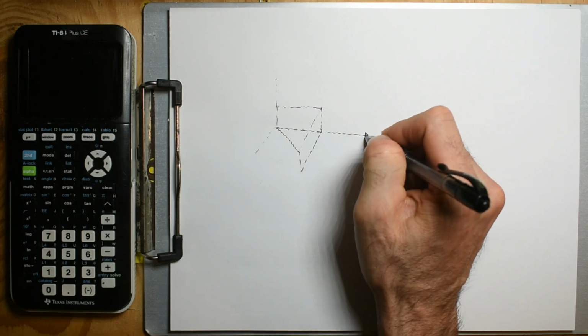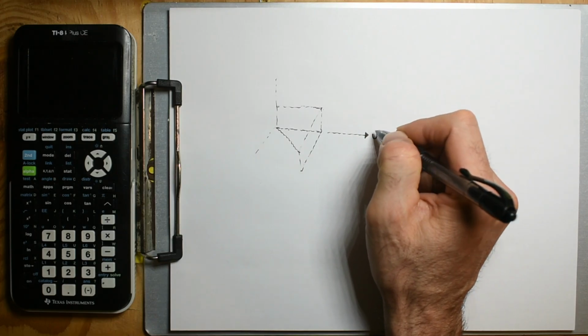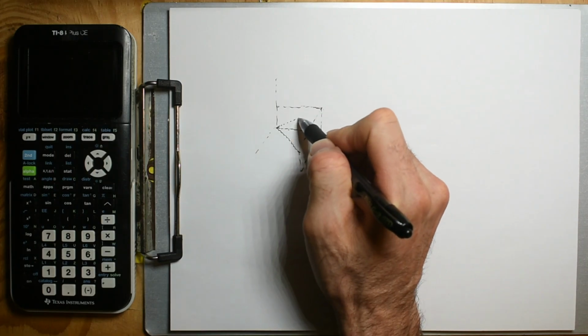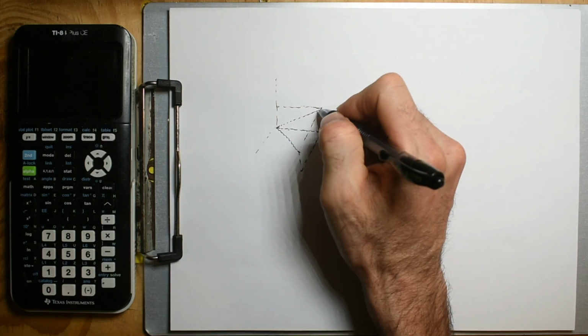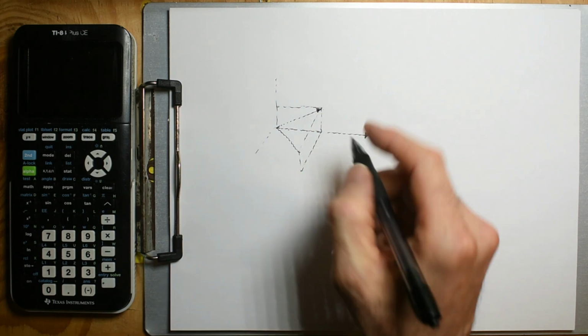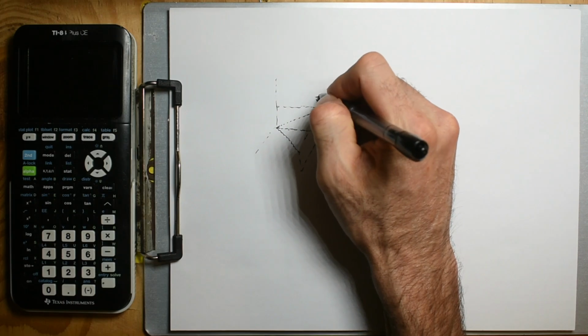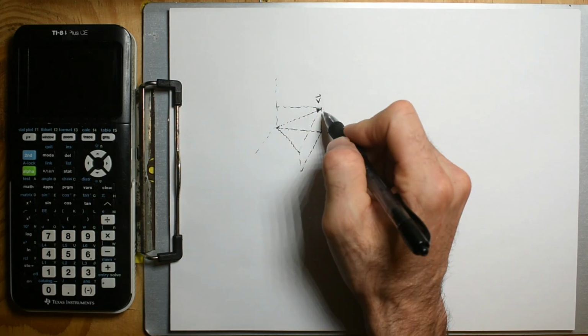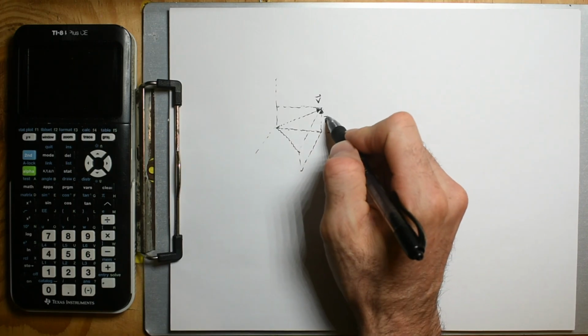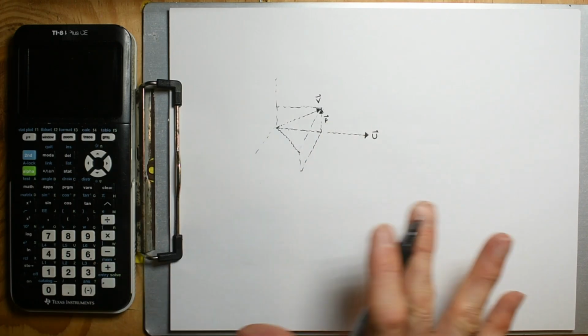You can say that this is vector u, and then this was vector v. But that's it. We're going to stop calling them vector u and v. I'm going to erase these in just a second. And then this was our perpendicular vector. This was vector p. Okay, so now that's enough.